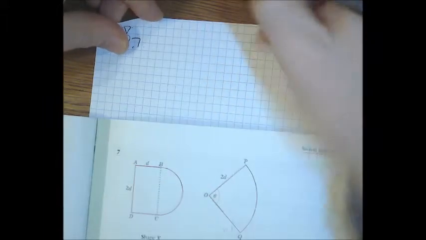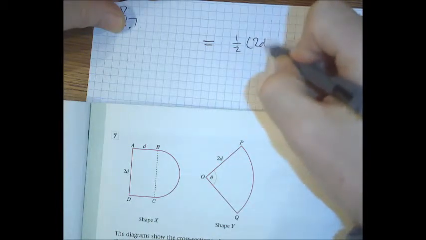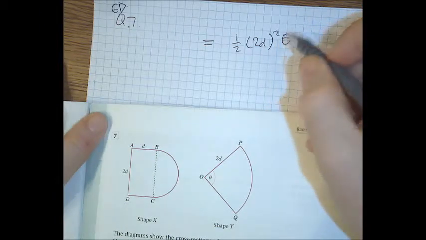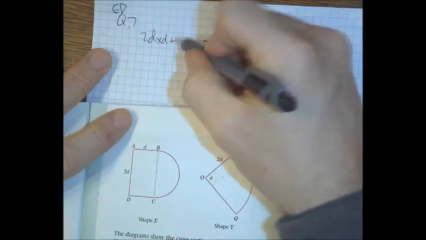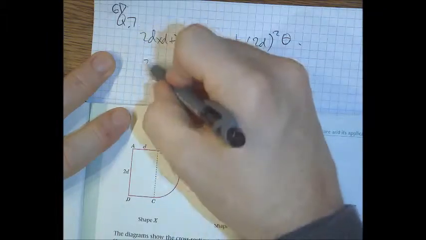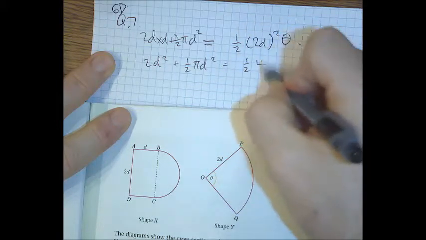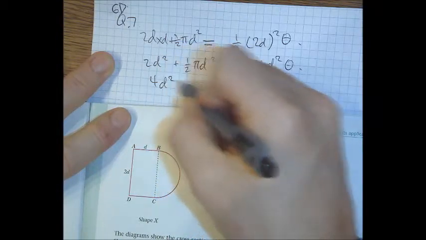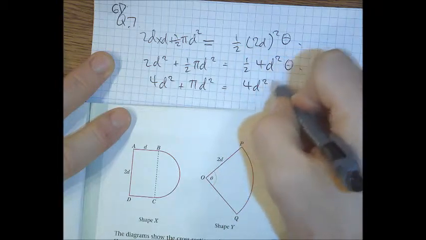The area of the figure on the left is half 2d squared theta, and the area of the shape on, so that's the shape on the right. The area of the shape on the left is the area of a rectangle plus half the area of a circle. Do a bit of tidying of this. 2d squared plus half pi d squared equals half 4d squared theta. I'm going to double everything. 4d squared plus pi d squared equals 4d squared theta.